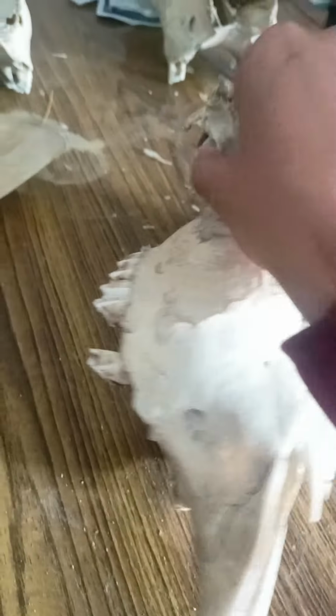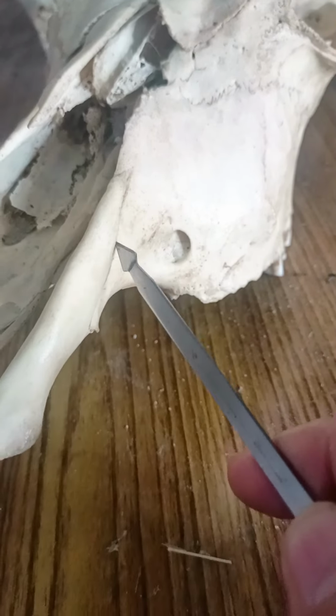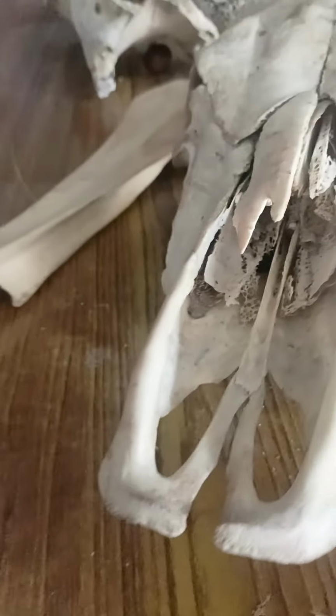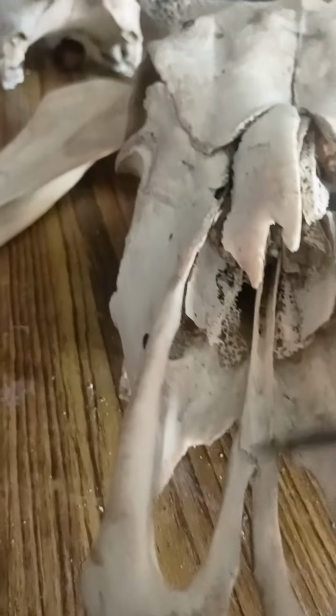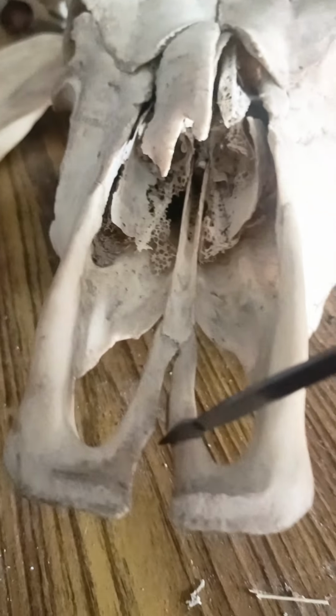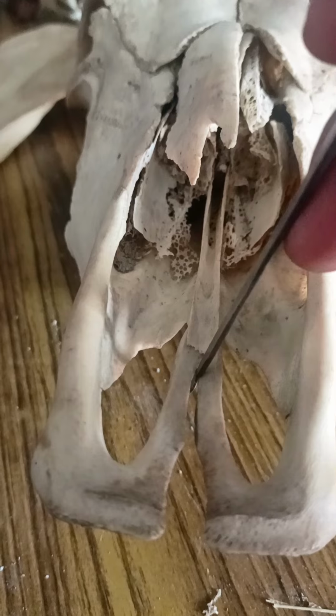Now let's study about the premaxilla bone. It is also clearly demarcated from the maxilla by this suture. Okay, it consists of nasal process of premaxilla, palatine process of premaxilla, palatine fissure, and interincisive fissure. Okay, this was about the premaxilla.